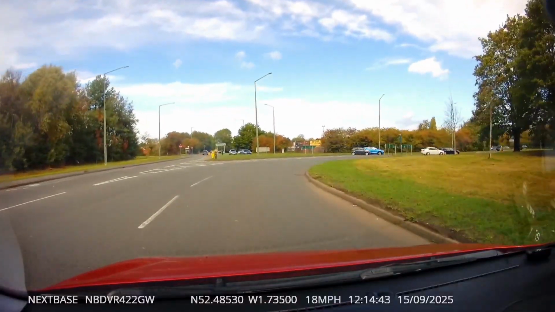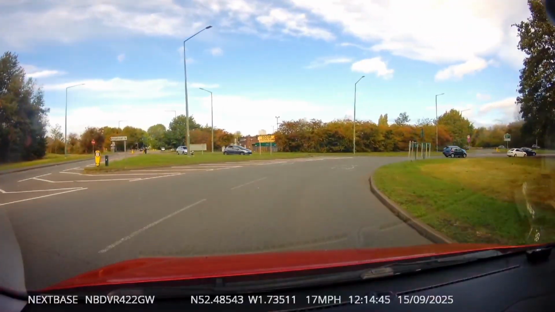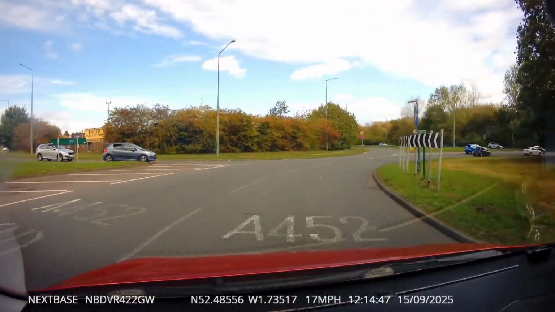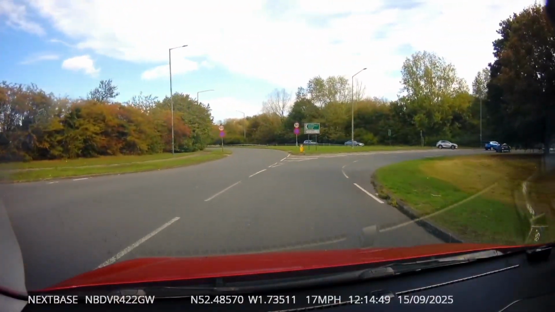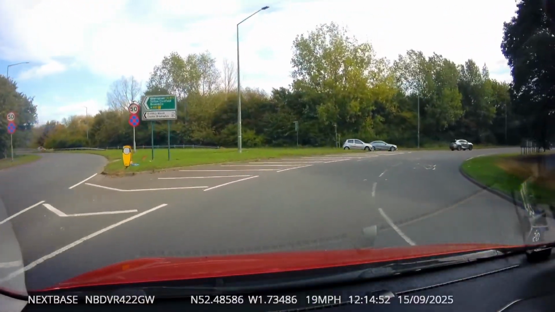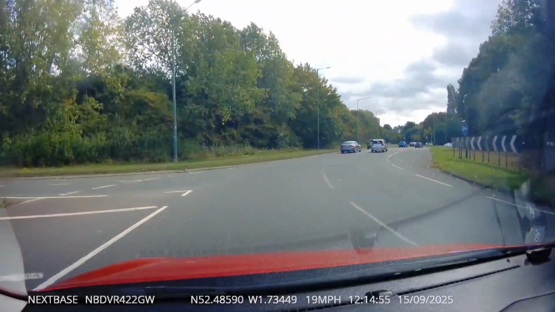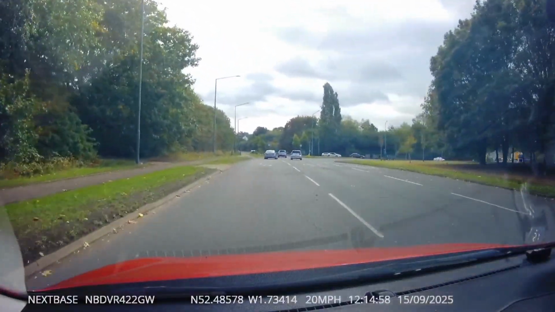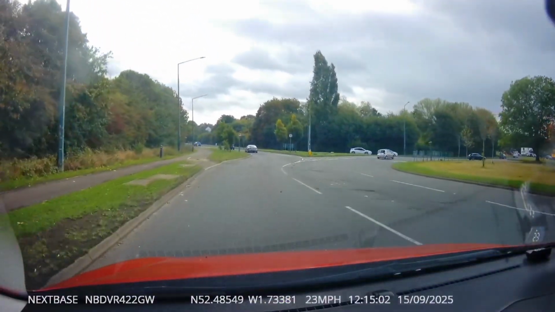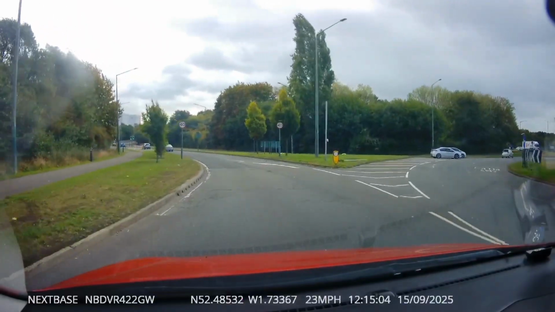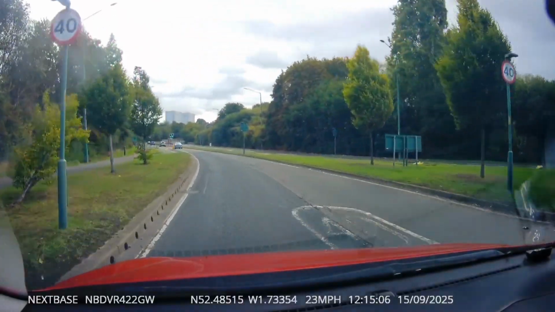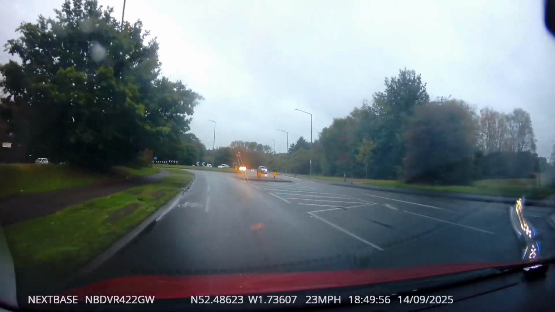Follow it around and do not enter that new lane that is opening, because that will just lead you around the roundabout to the wrong exit. When you enter the new road, check your mirrors, check the speed limit, and take it from there. Let's now head over to the other angles.